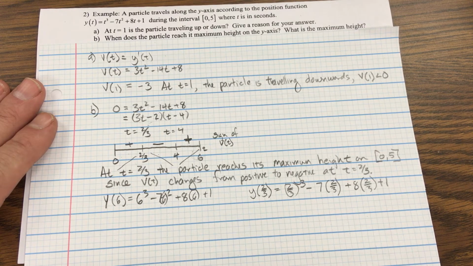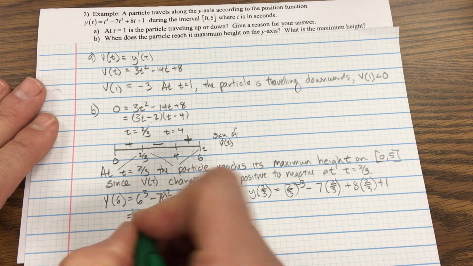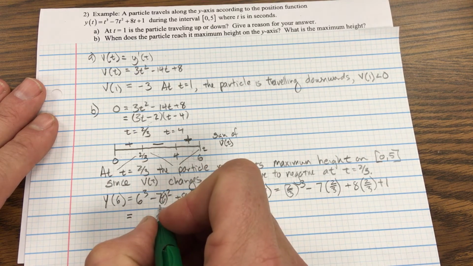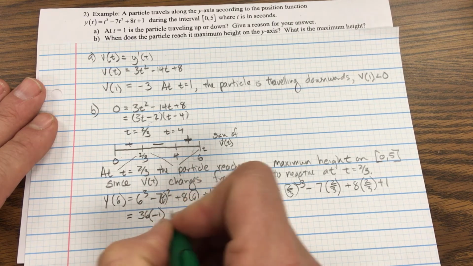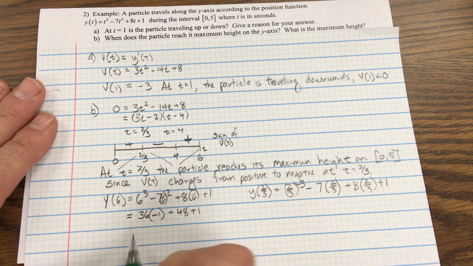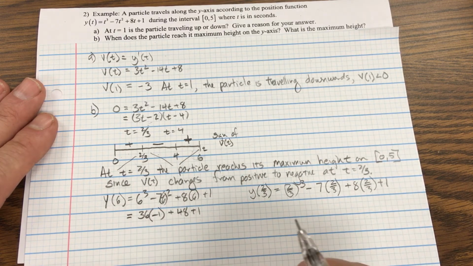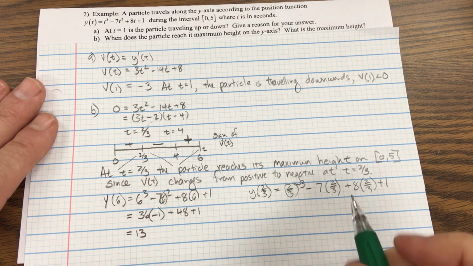All right, well, I really don't want to do that by hand. That seems ugly, but I'm going to factor out a 6 squared, so that's 36 times 6 minus 7, negative 1, plus 48, plus 1. And so that'd be 48 minus 36 is 12, plus 1 is 13. Oh, I really don't want to do this.